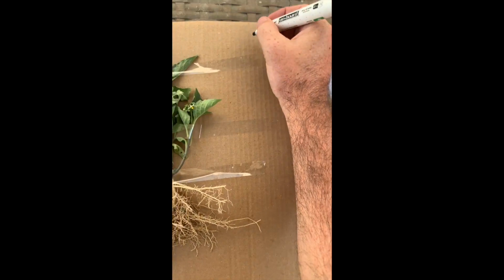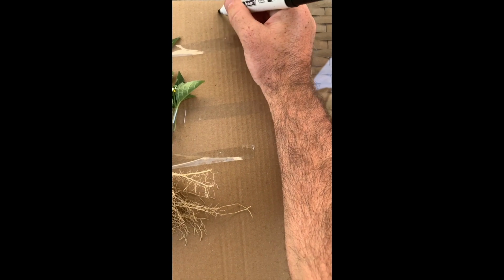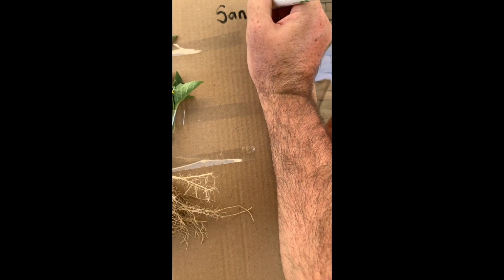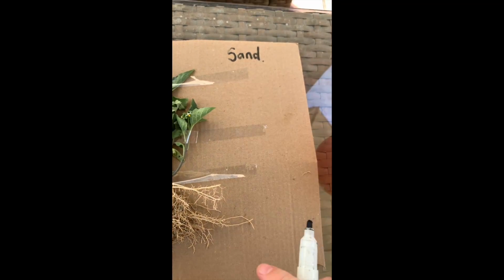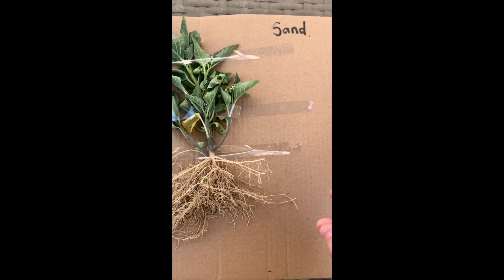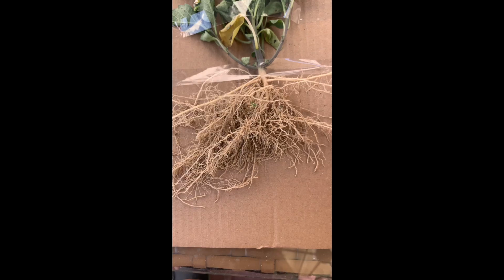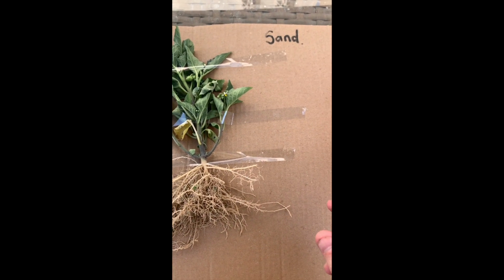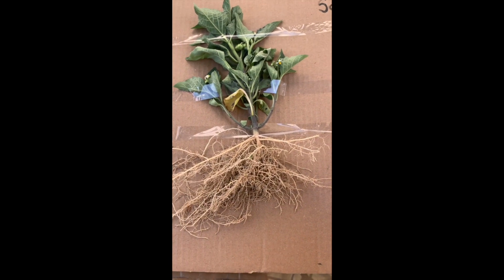And first of all, I am going to write down where I found it. And I found it in the sand. And this will help me with identifying other plants, and if I found them in soil or rocks, and maybe the root systems look a little bit different for where I found different plants.